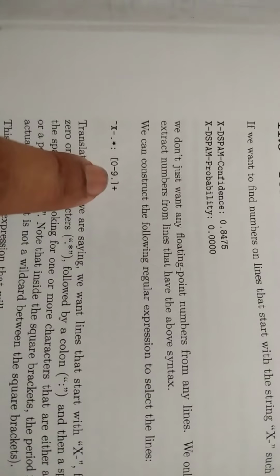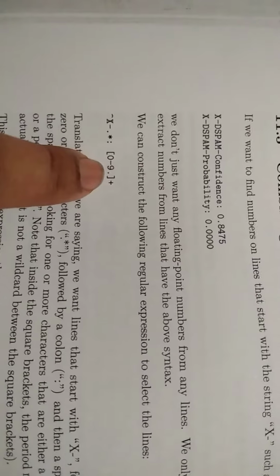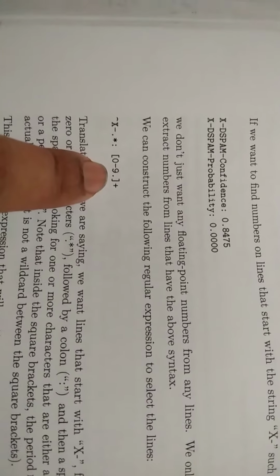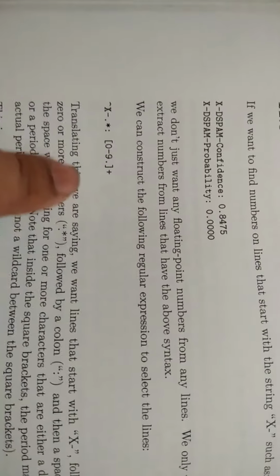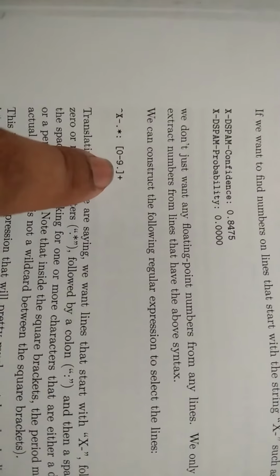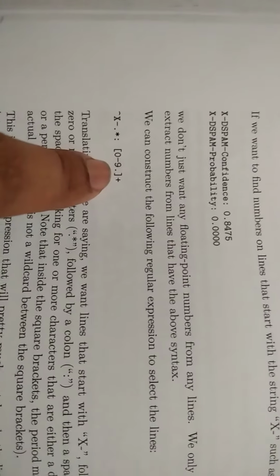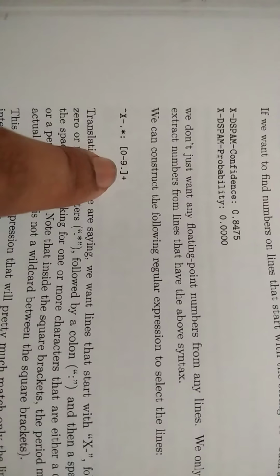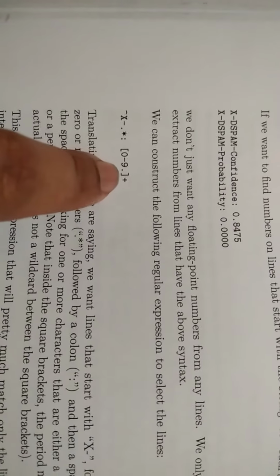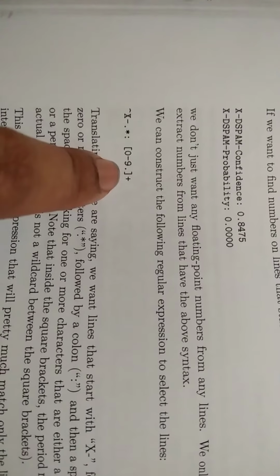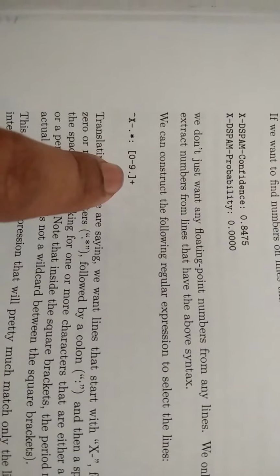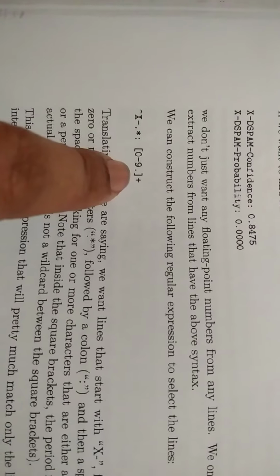Here the dot takes its meaning as a literal dot. We want something like 0 point. Actually the meaning of this wildcard is any single character, but if you put it within the square bracket, it is going to exclude its meaning. It is going to violate its special meaning.